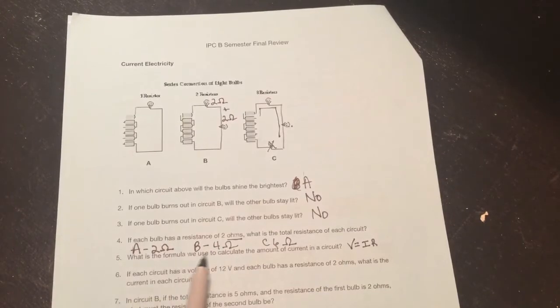What is the formula we use to calculate the amount of current? It's V for voltage equals I for current. I know that doesn't make sense. And times R for resistance. So voltage equals current times resistance. Number 6.